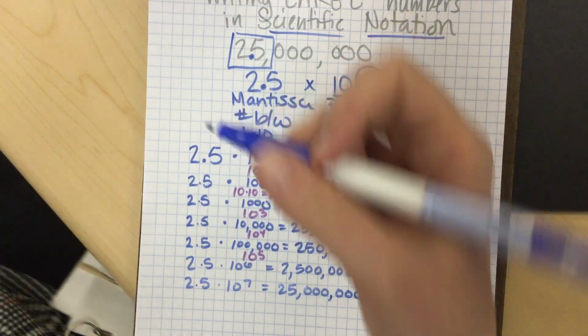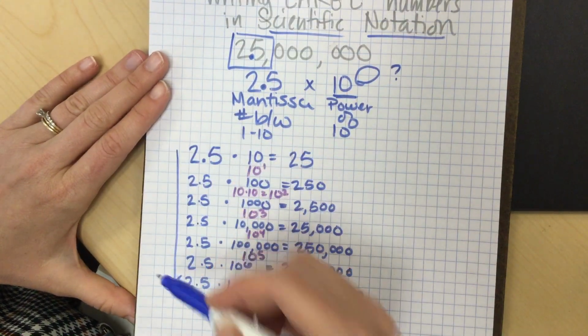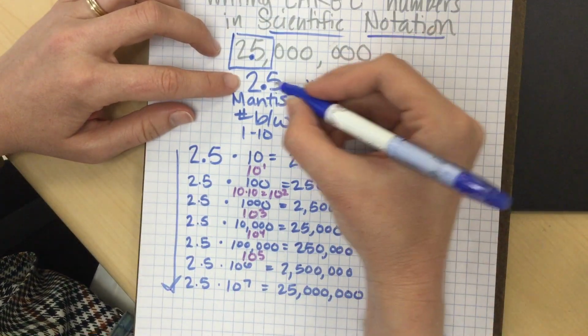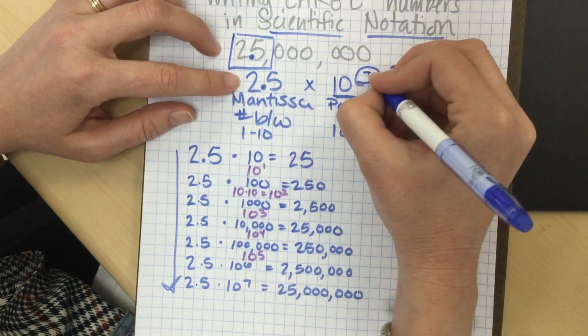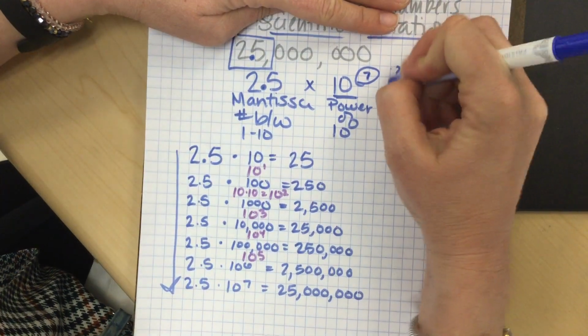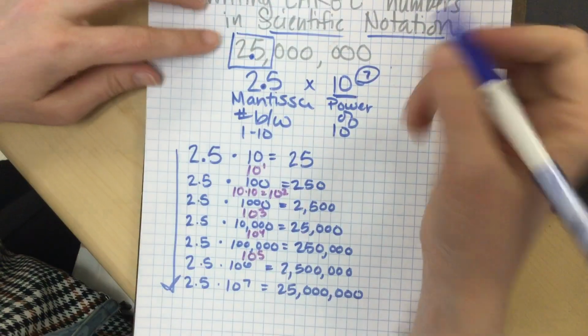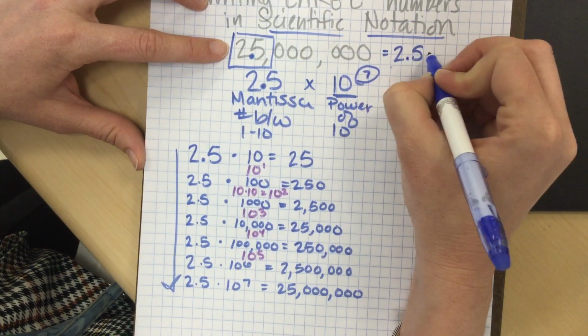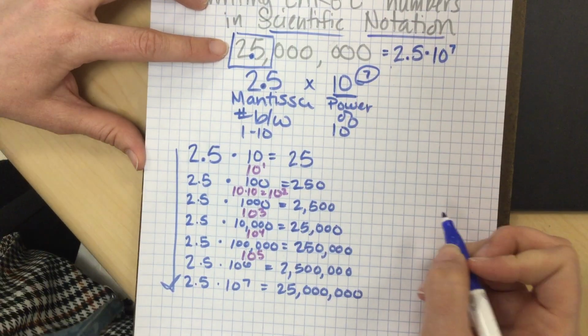This is to show you how we get 2.5 times 10 to the seventh power. That is how we can rewrite this number in scientific notation, 2.5 times 10 to the seventh power.